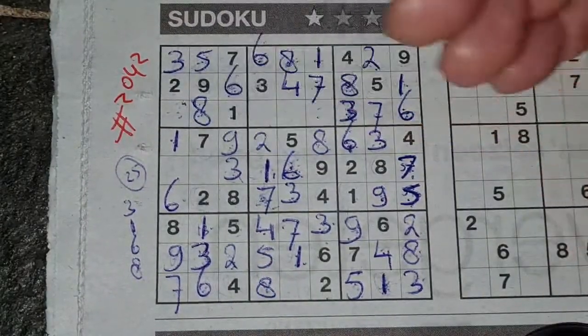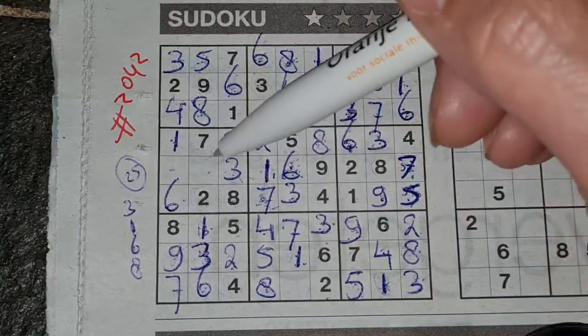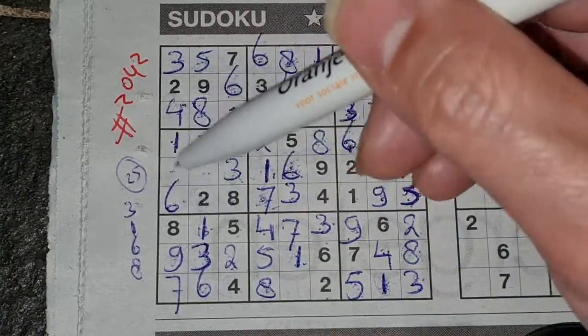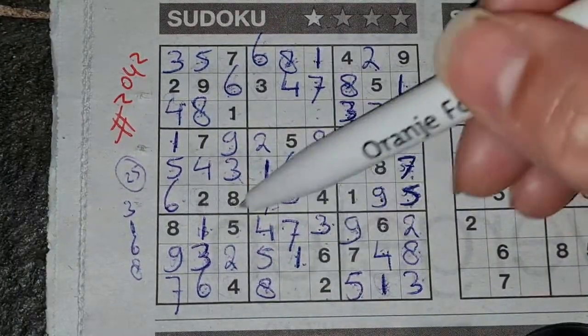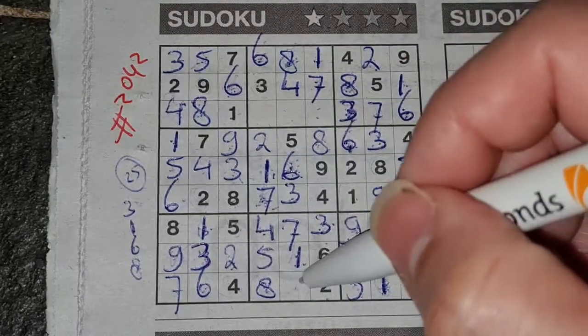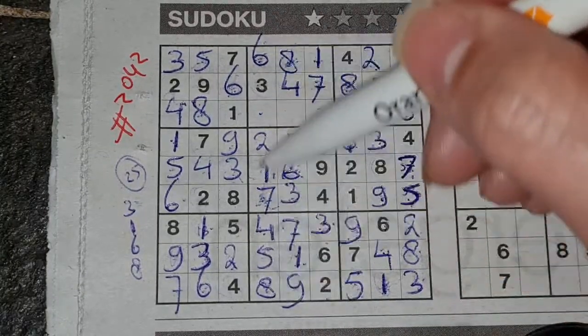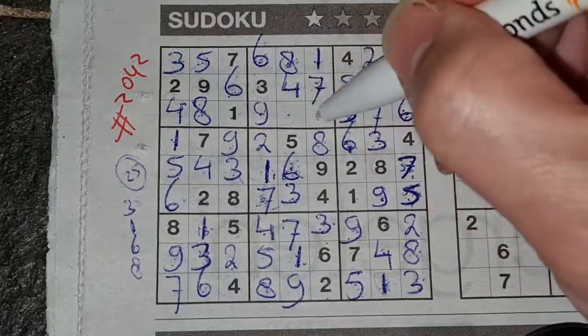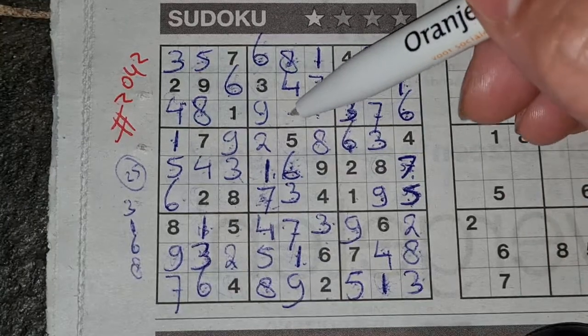One number left in this big square for the number 4. 2 boxes left in this big square for the numbers 4 and 5. We see here 4. No 4 there. 4 should be here. And a 5 goes there. One number left in this big square for the number 9. One box left in this column for the number 9, and the final 2 numbers of this big square for the numbers 5 and 2.